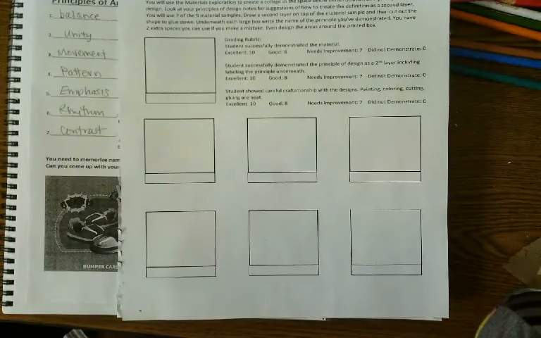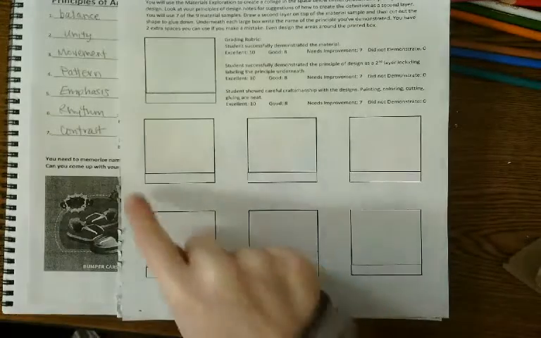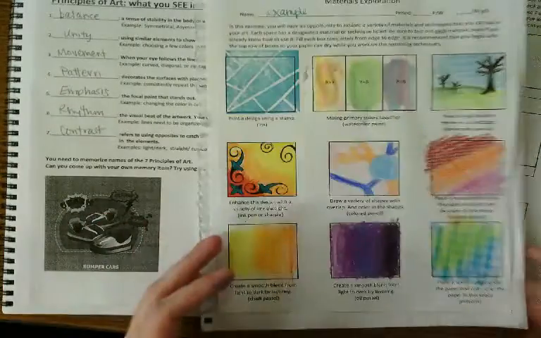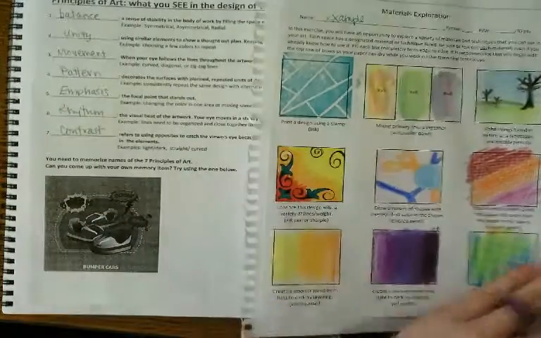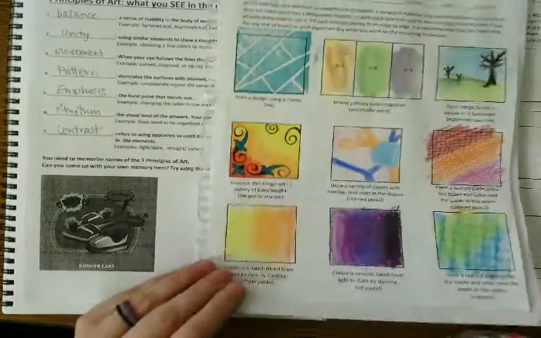Then it says draw a second layer on top of the material sample and then cut out that shape and glue it down on this worksheet. Underneath each large box, write the name of the principle that you've demonstrated. And then as an early finisher, if you have time, you can even design and color the area around the collaged spaces. So this is a little bit tricky in that you have to plan this out ahead of time.